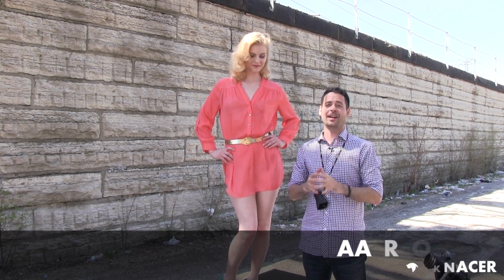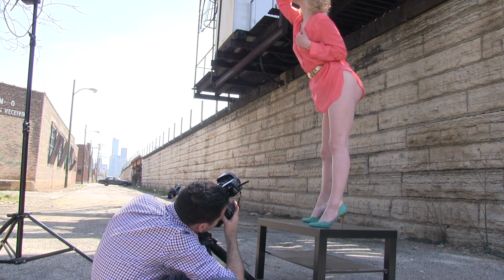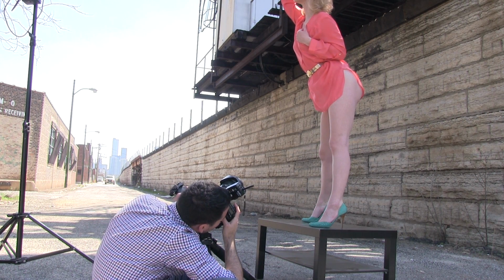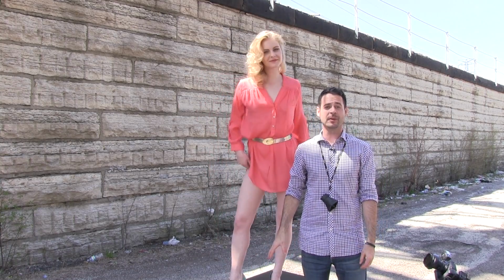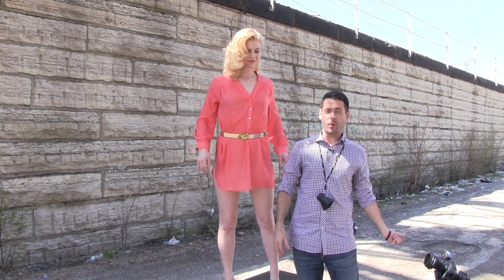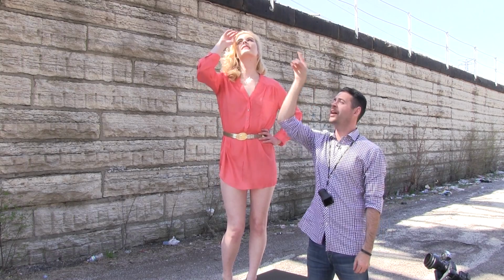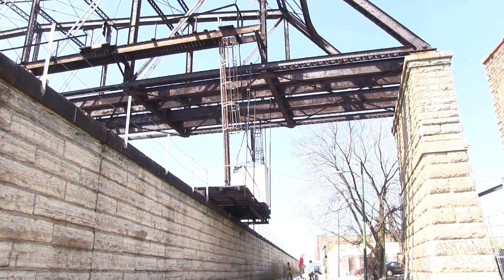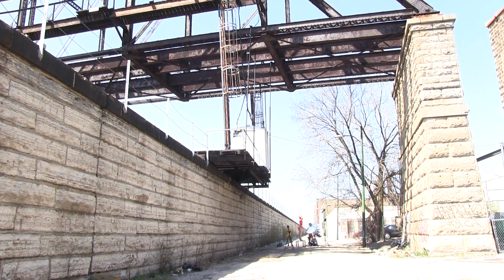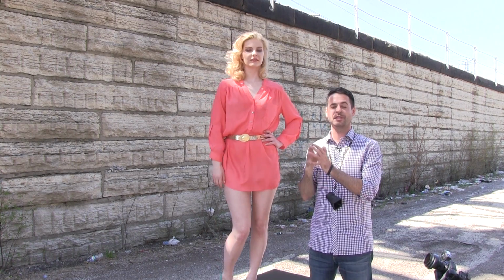Today we're taking you outdoors where we're going to be doing an environmental portrait, and we're going to be darkening up the sky quite a bit. Our goal is to take this picture of Avery, who's standing on just a cheap IKEA bench, and we're photographing her from below all the way straight up. Right over here we have a really cool train track with some trellises. I don't think they're really in use anymore, but they look amazing, and we wanted to get those in the background.